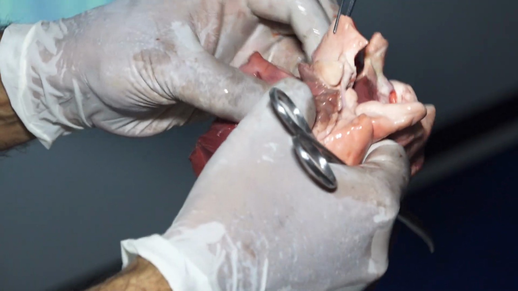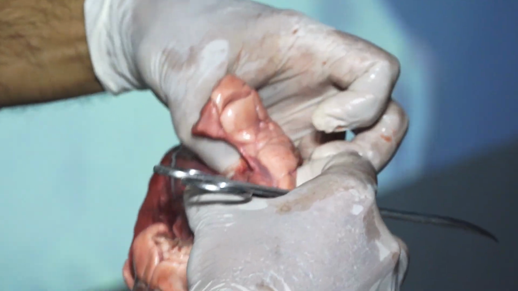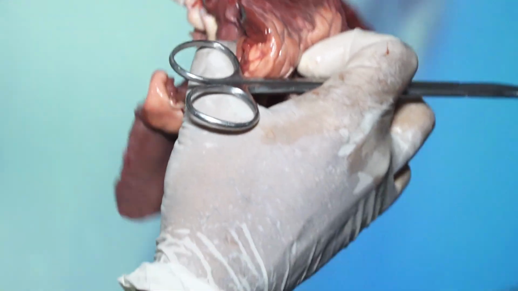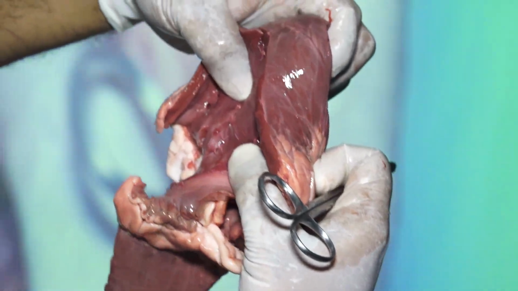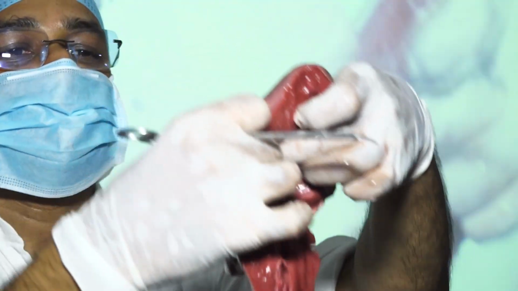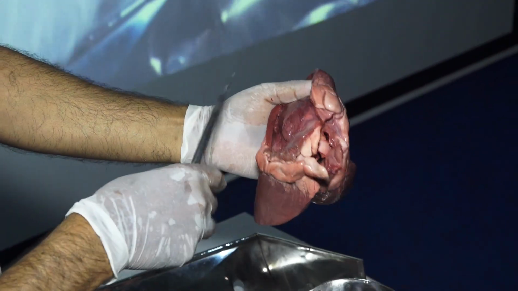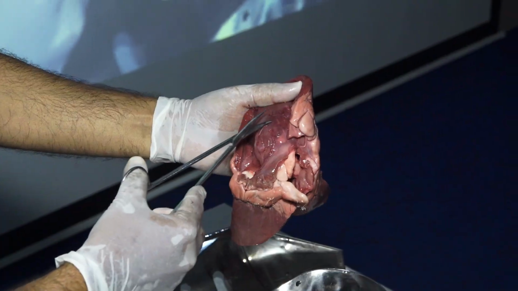So if you actually take that membranous septum that we saw earlier, I'm not sure if you can shine a bright light from that side, you'll be able to see. So anyway, that's how.